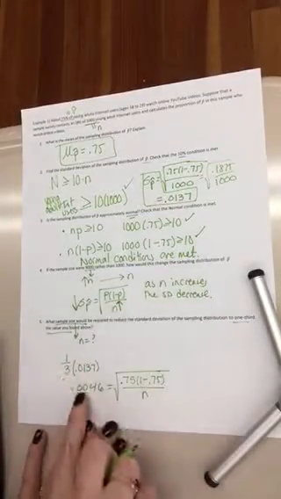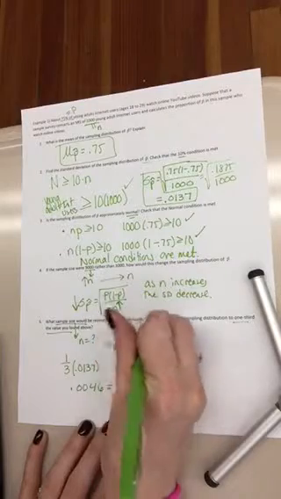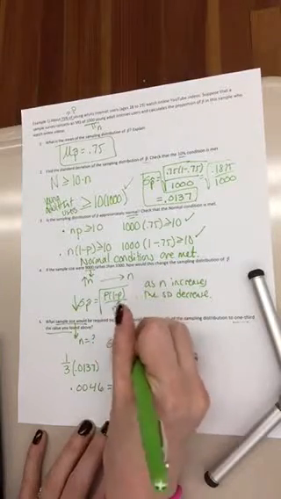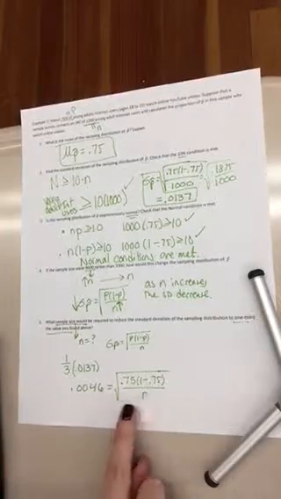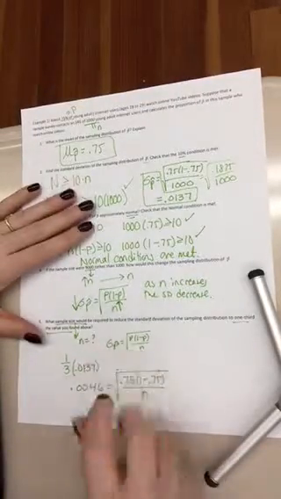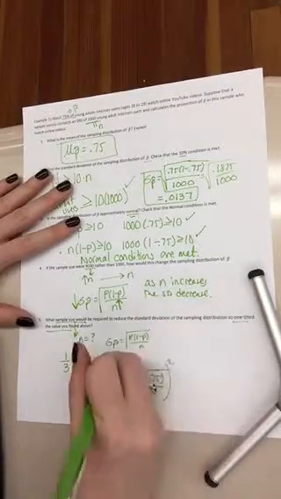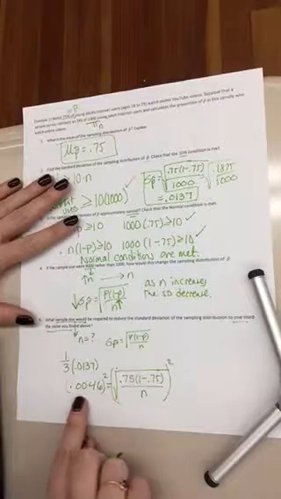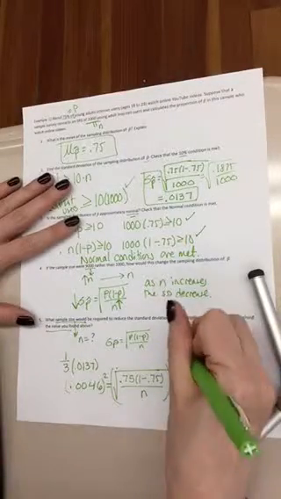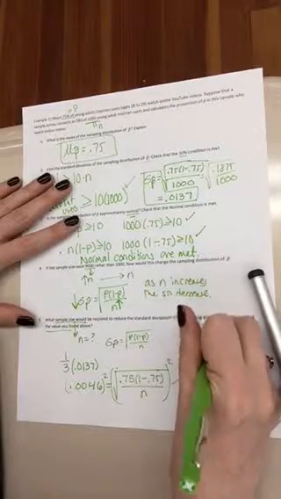So I'm saying we're using the standard deviation formula here for p hat, and we're plugging in everything except for n. So to first solve this, I'm going to go up over here. First thing we want to do to get n alone, probably square both sides. Now I never actually square this number because it ends up being really small and hard to follow, so I leave that written as 0.0046.